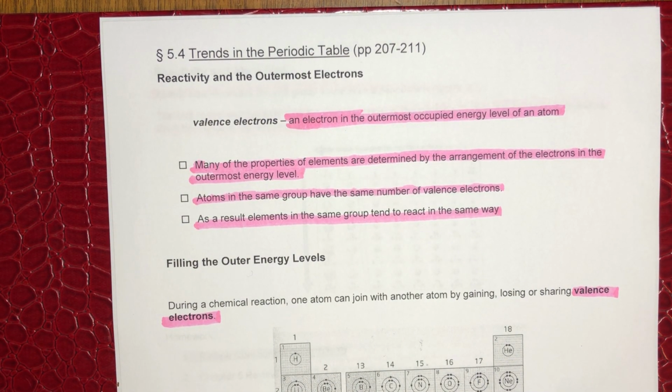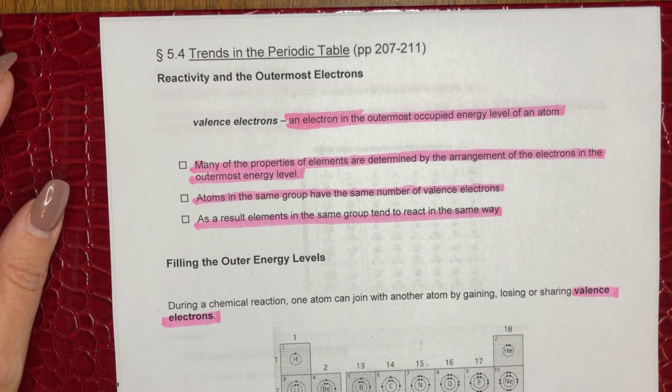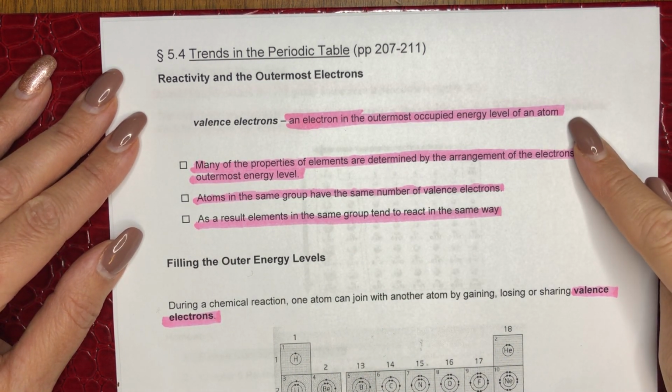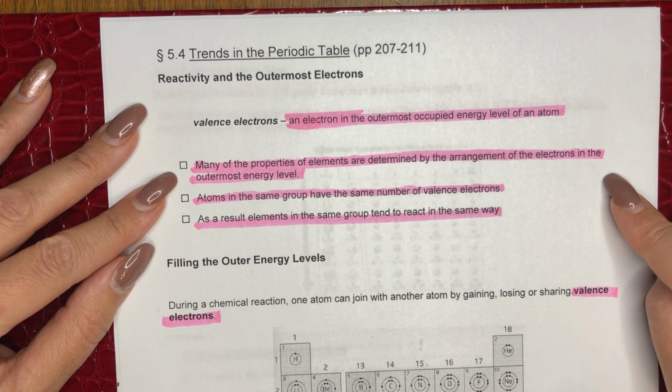Okay, in this section we are looking at trends in the periodic table. So now we know about the periodic table, and now we're looking at trends in the periodic table. So the first trend we're going to look at is reactivity of the outermost electrons. The outermost electrons are called valence electrons. And a valence electron is an electron in the outermost occupied energy level of an atom. And many of the properties of elements are determined by the arrangement of the electrons in the outermost energy level.